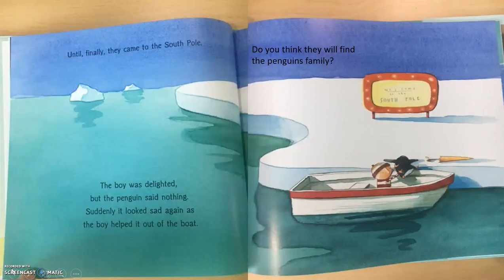Until, finally, they came to the South Pole. The boy was delighted, but the penguin said nothing. Suddenly it looked sad again, as the boy helped it out of the boat.